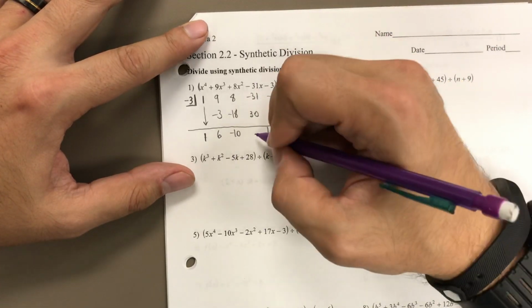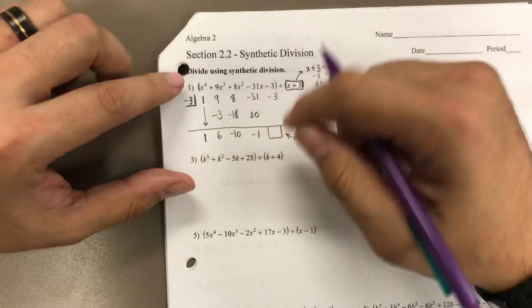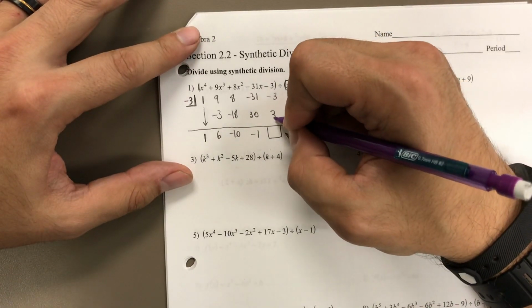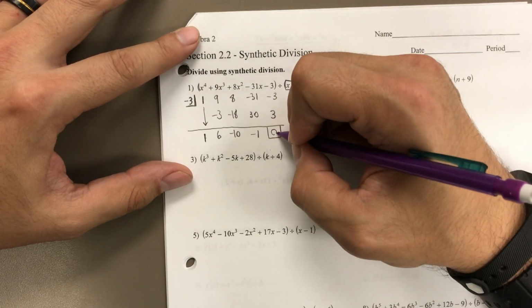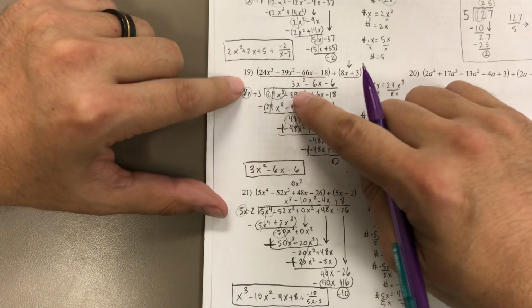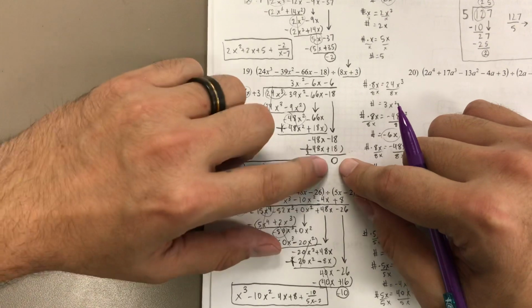And 30 minus 31 is negative 1. So we have negative 1 times negative 3, which is a positive 3, because again, a negative times a negative is a positive, which means that we have a remainder of 0. We actually saw a remainder of 0 in the long division stuff as well. When we had number 19, when we divided it all out, we ended up with a remainder of 0.